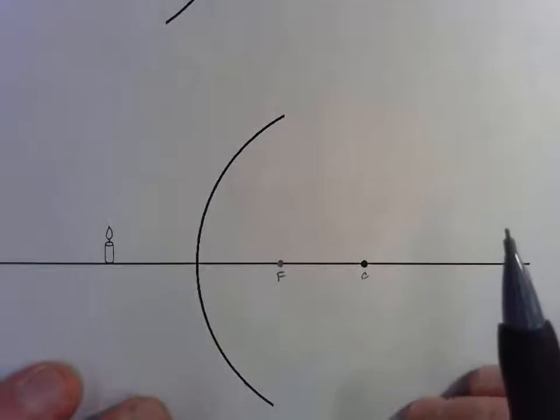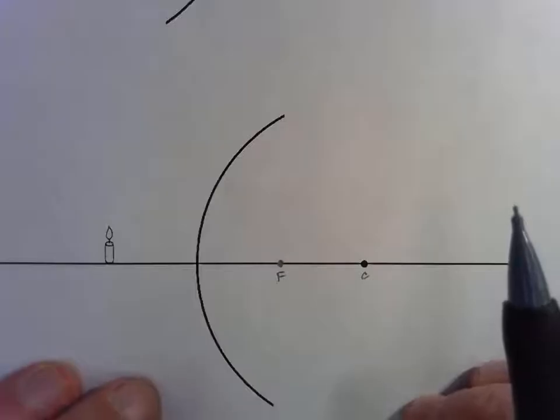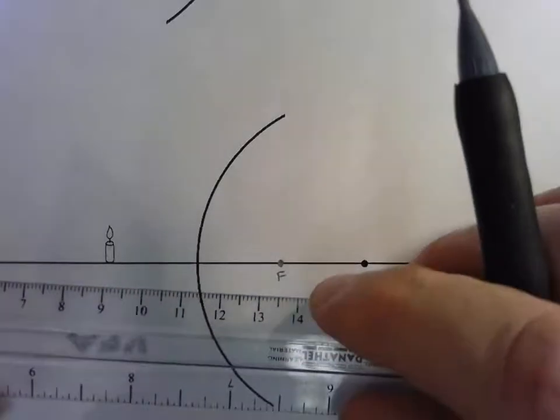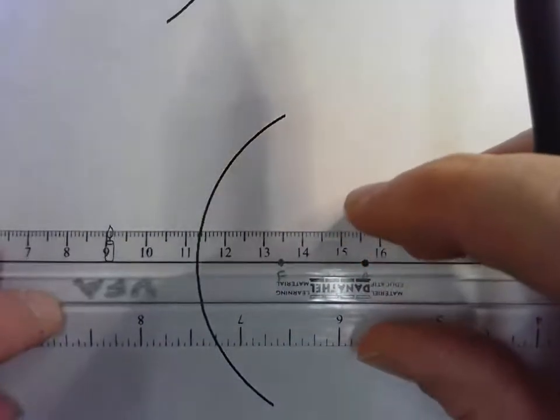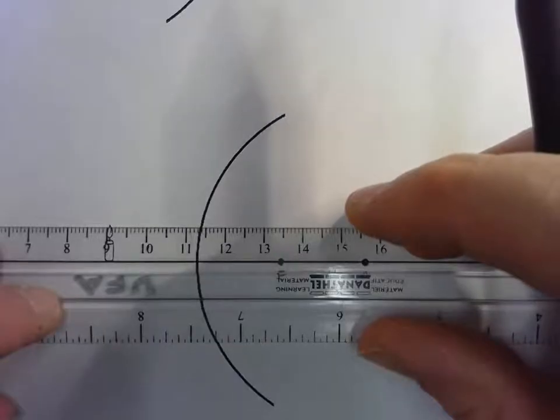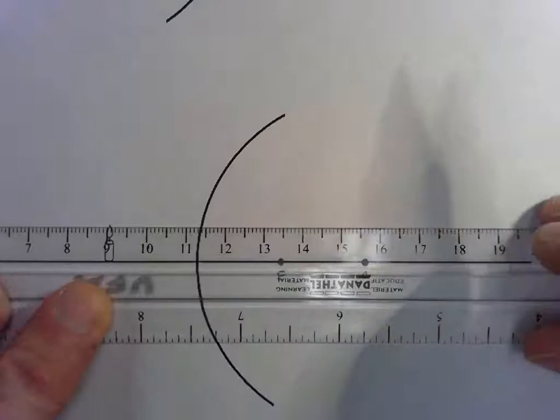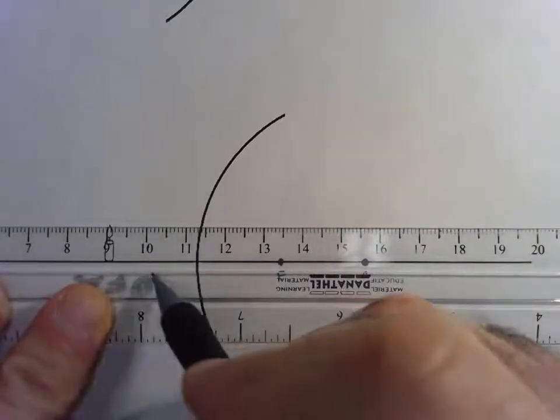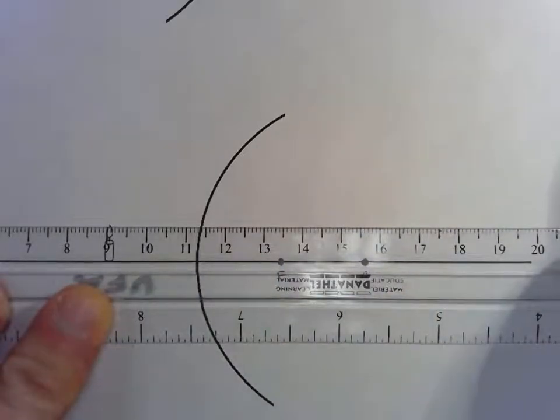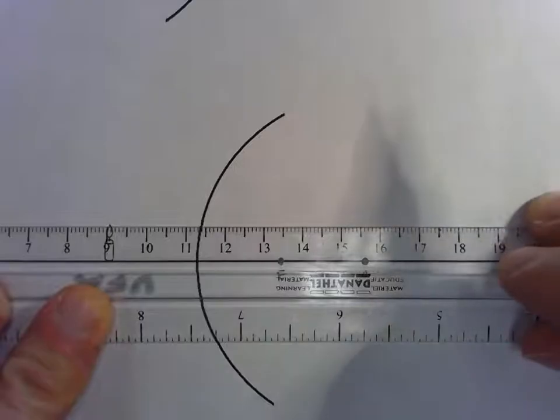that we can use to determine where they intersect. Okay, so again, two of them involve the focal point, so I'll start with those. So I know that if I draw a ray parallel to the principal axis. And again here I'll try to use the line of the ruler to try to draw a nice parallel line. There we go.